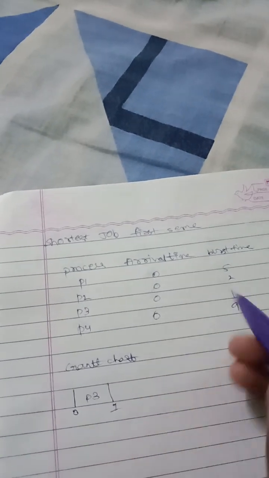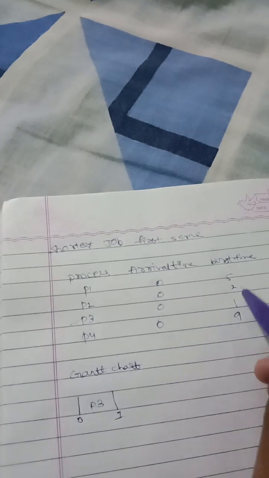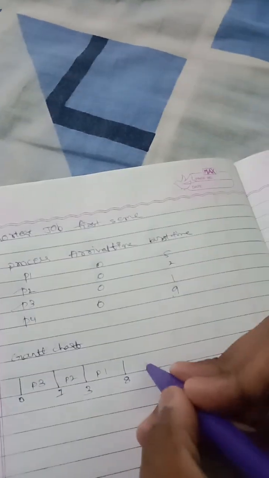Add 1. In the next three, P1, P2 and P4, P2 has the shortest time. Assign P2 to the CPU, and it will be 3. Among P1 and P4, P1 has the shortest job. Assign it, so 3 plus 5 becomes 8. Add P4, it will become 17.